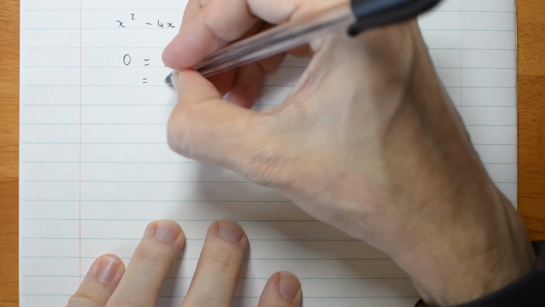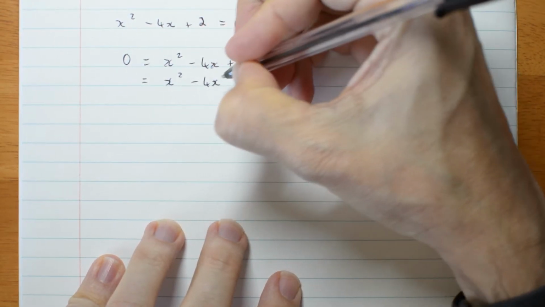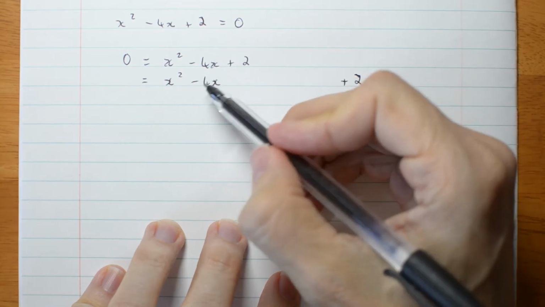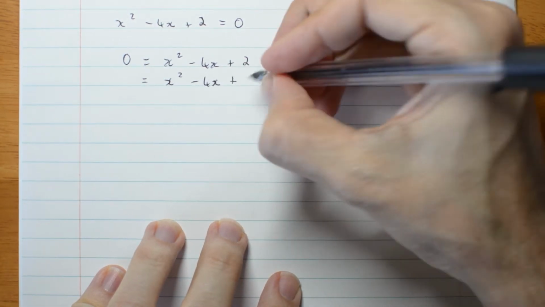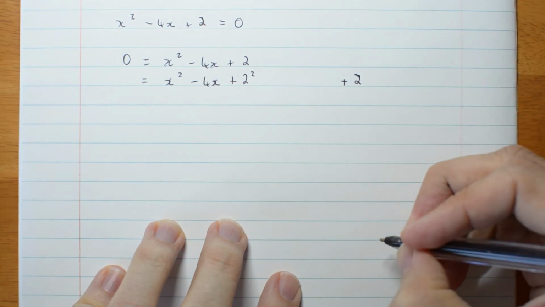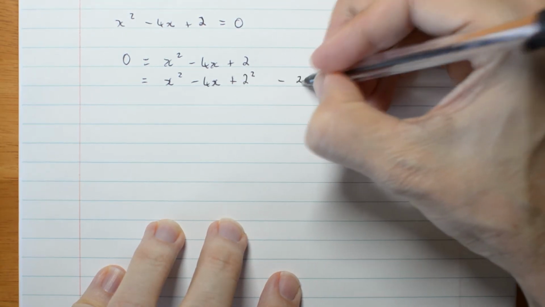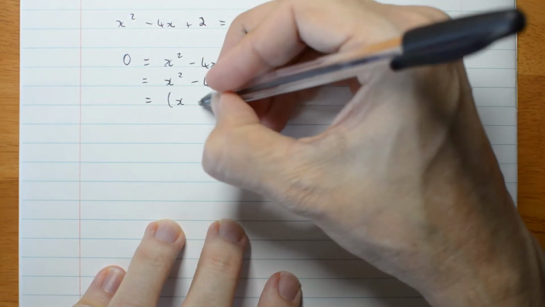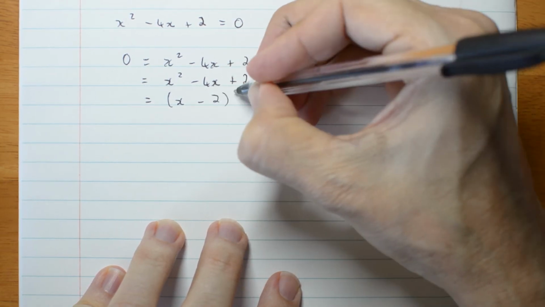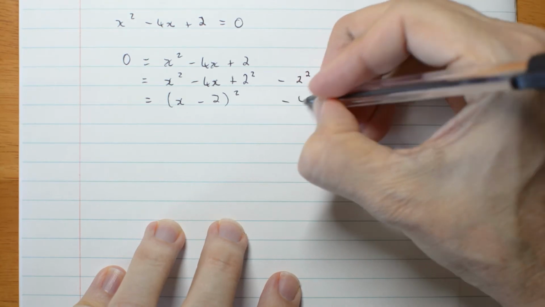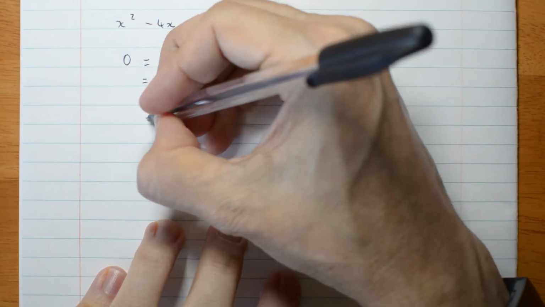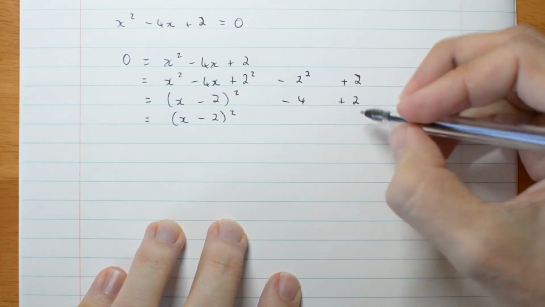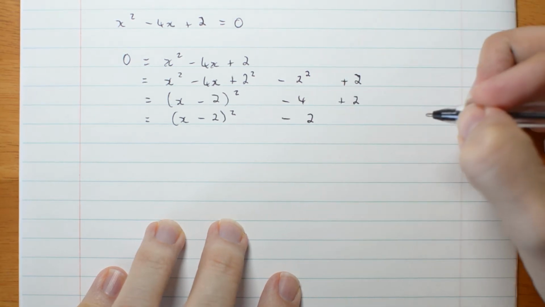I want to complete the square. Minus 4x, leave a space, plus 2. Now in that space I'm going to complete the square. I want half of this, and it's always plus 2 squared. But if I've added 2 squared, I better subtract 2 squared. This part is x minus 2 squared. Minus 4 plus 2.